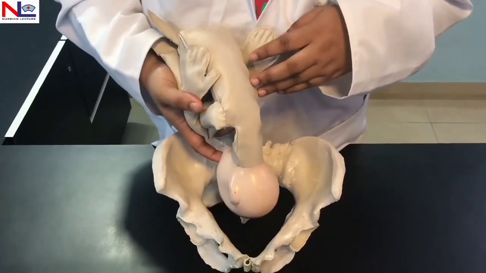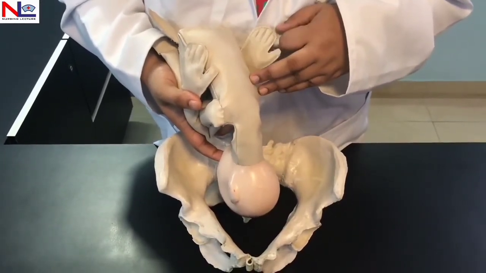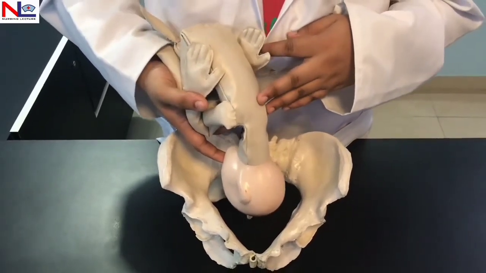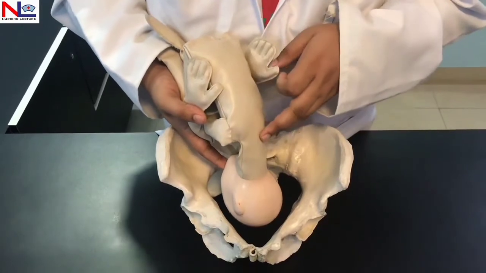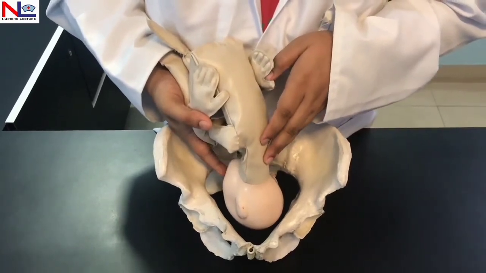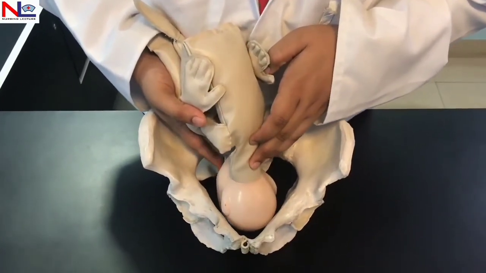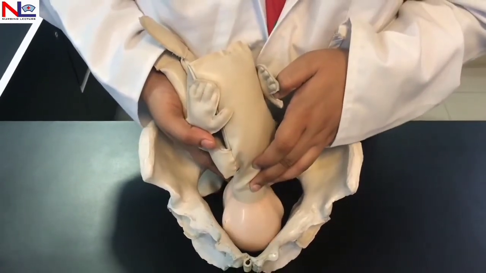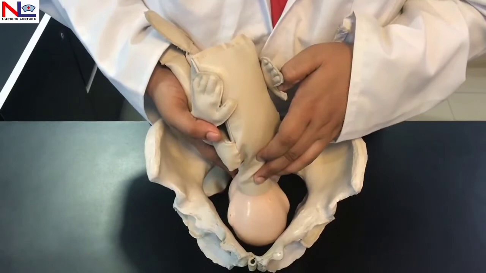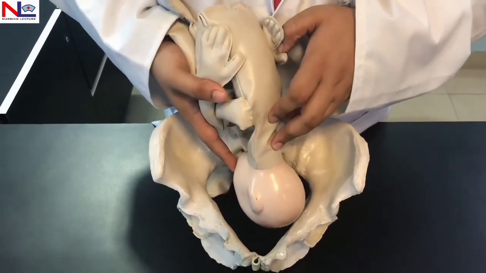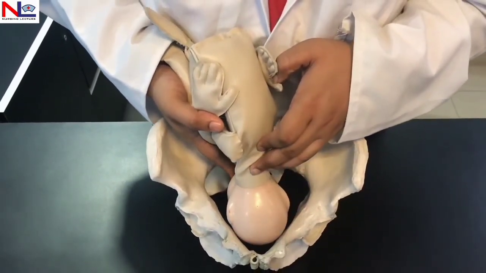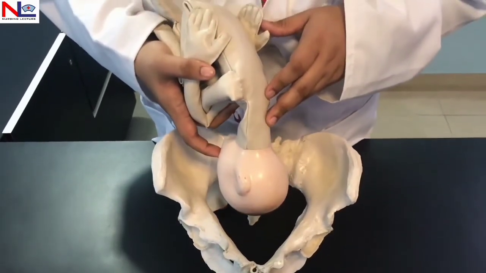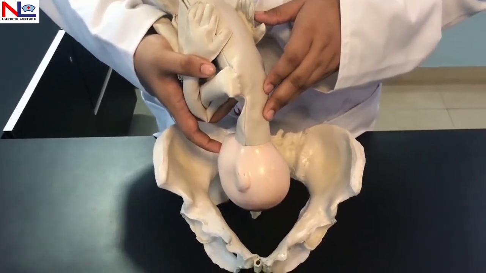So the descent is a continuous phenomenon which takes place throughout the labor, and the second principle is whichever part leads or meets the pelvic floor will resist and rotate until it comes behind the symphysis pubis, and this resistance is offered by the pelvic floor muscles. So this resistance helps in the rotation of the fetal head. So these are the basic two principles which take place throughout the cardinal movements.